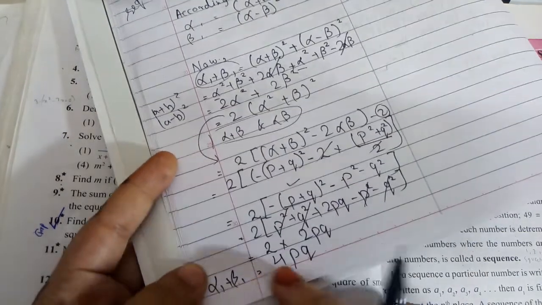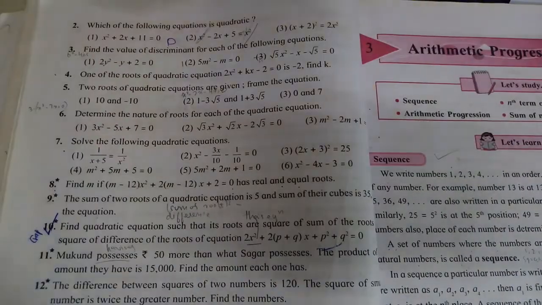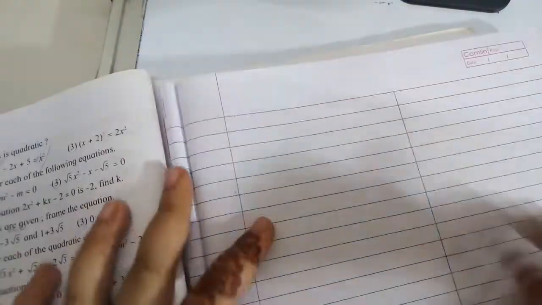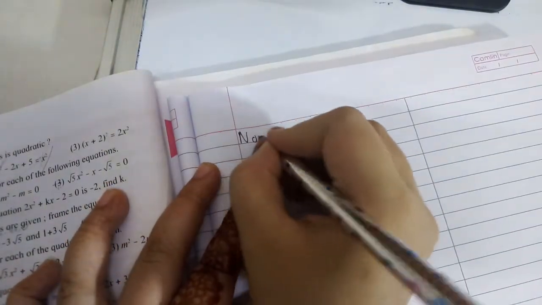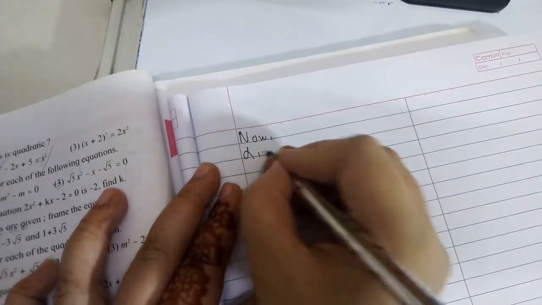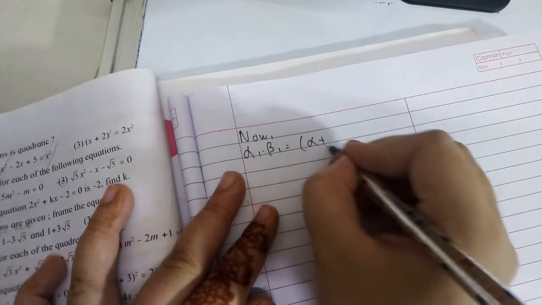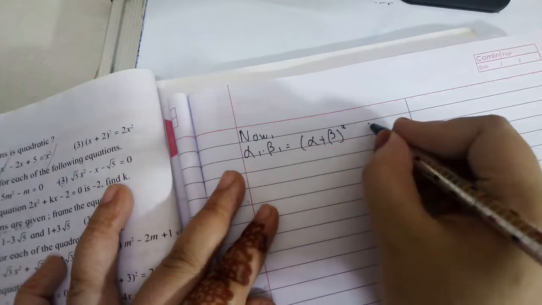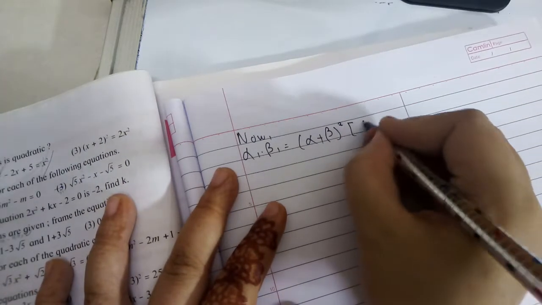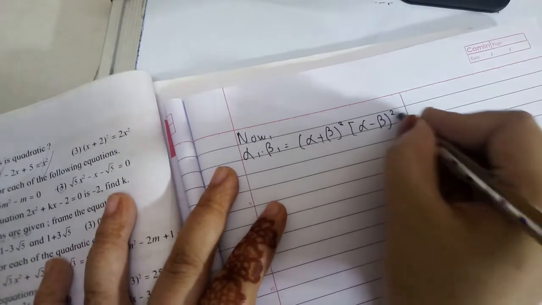Now we will find the value of alpha 1 into beta 1. The value of alpha 1 multiplied by beta 1 will be alpha plus beta whole square into alpha minus beta whole square.